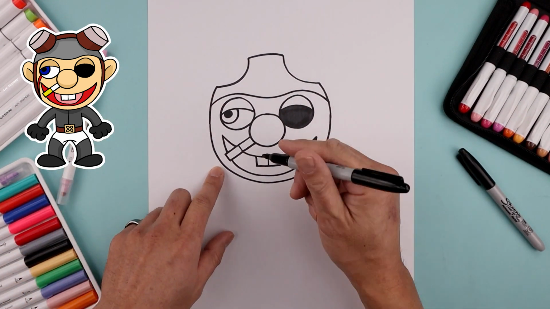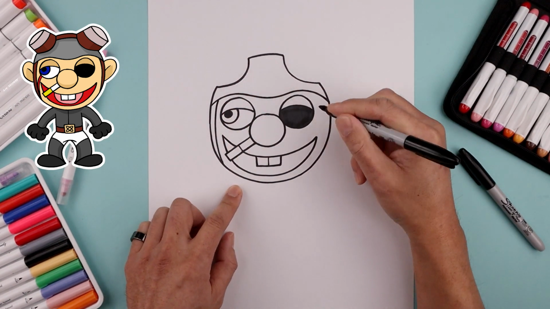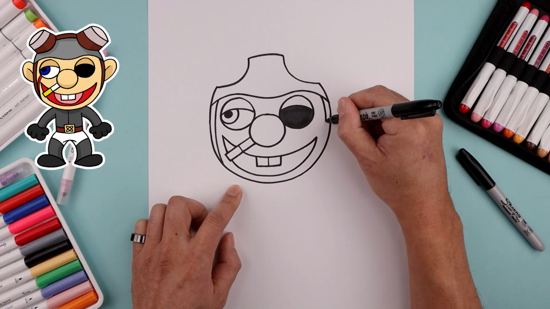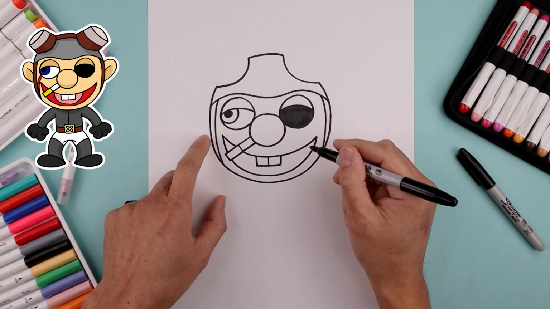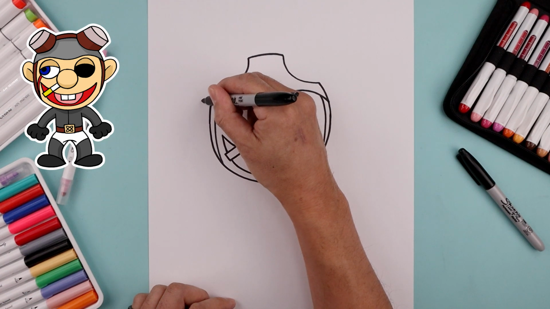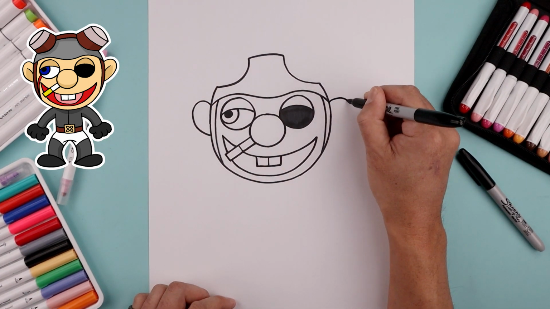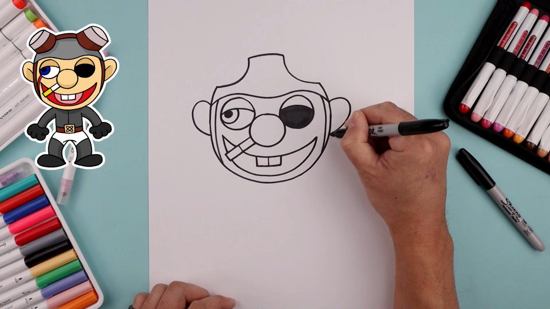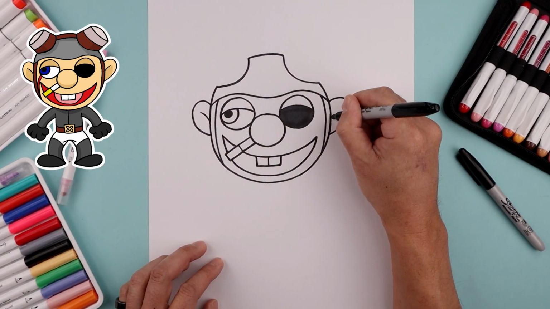Let's add a strap across the side of the head. We're going to step in, curve this around, and then down towards the bottom. Let's add in the ears from this point, going up, around, and then in. And then I'm going to add a fold inside the ears. Bend this up and then out.